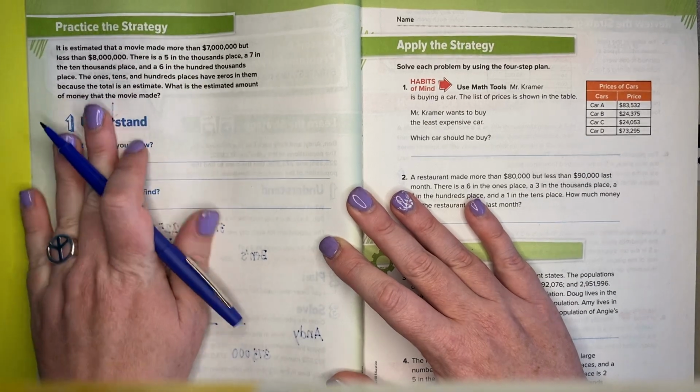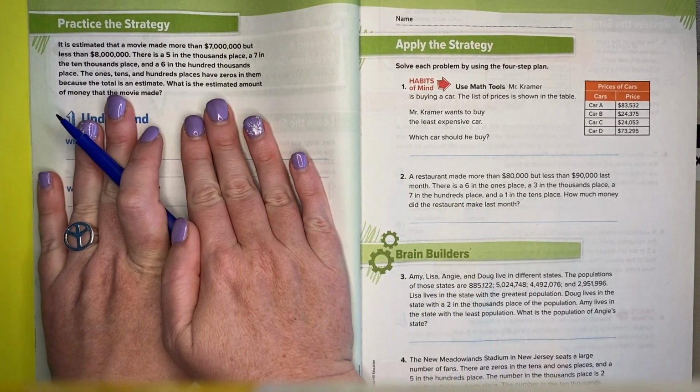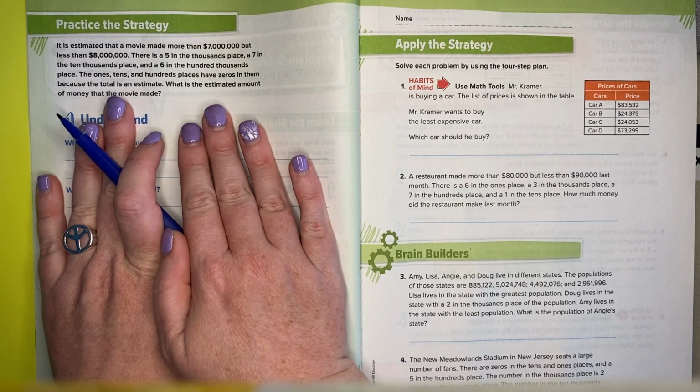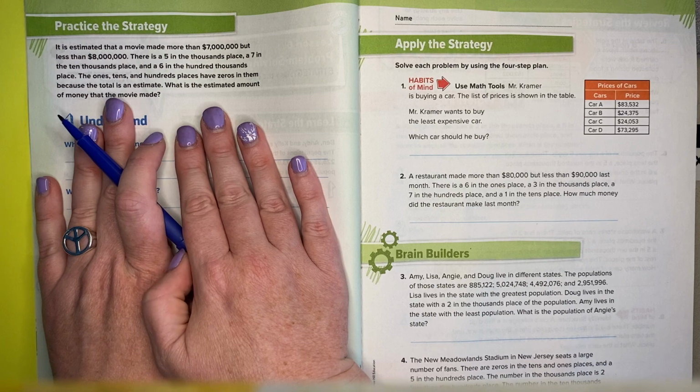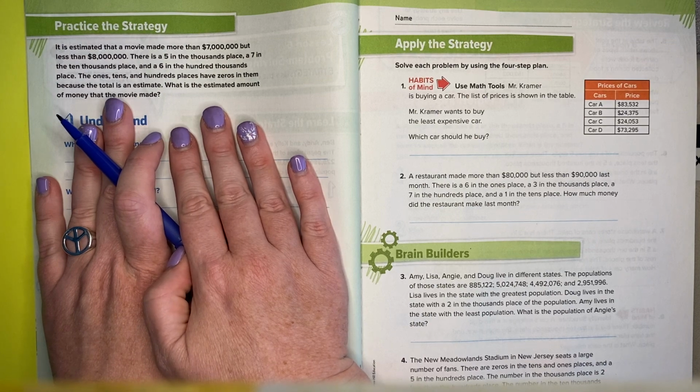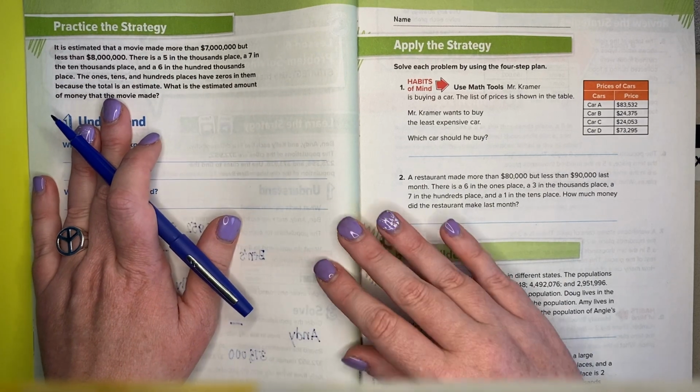Now, if I looked at that question and didn't think about the whole rest of the page, I would say, oh my goodness, what in the world are they asking me to do? But it's not going to be that bad because we're going to do it step by step, okay? We're not going to get overwhelmed with this big old problem. We're going to take it one step at a time, and then you'll say, oh, that was easy. All right, so let's do that.